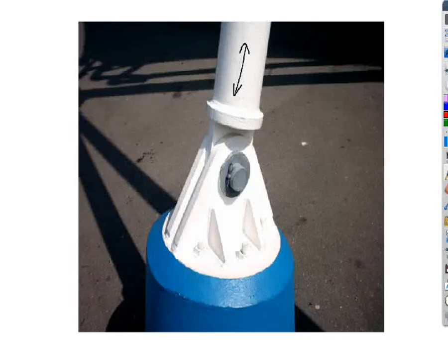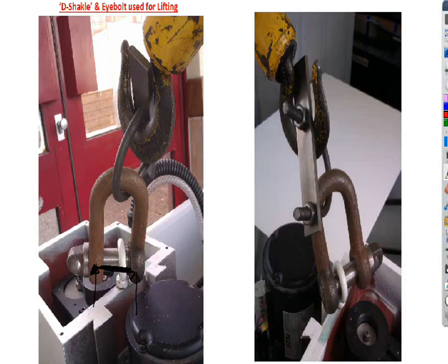Okay, we're back to shear stress. We're going to look at shear stresses, that is, stresses in things like pins, bolts, rivets, and so on. This is just a couple of examples to show you where shear stresses occur.